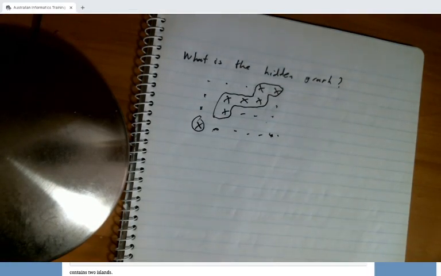Okay, so what is the graph? We need to find the number of islands. So we know that these X's are connected to each other if they share an edge, horizontally or vertically. So two land squares are adjacent, so they're part of the same island.